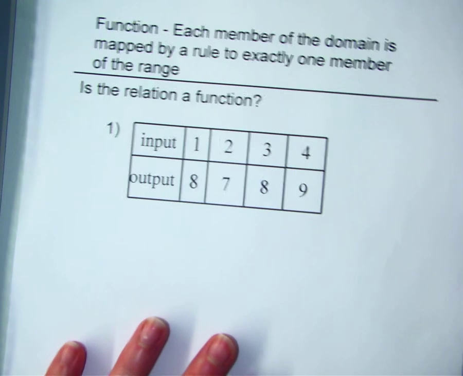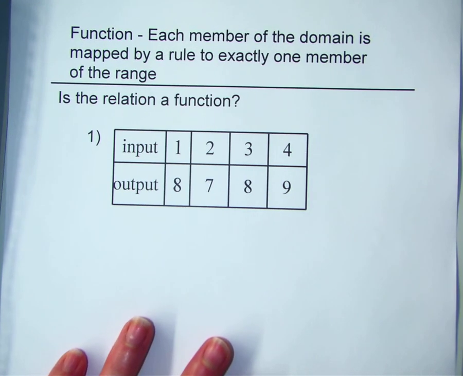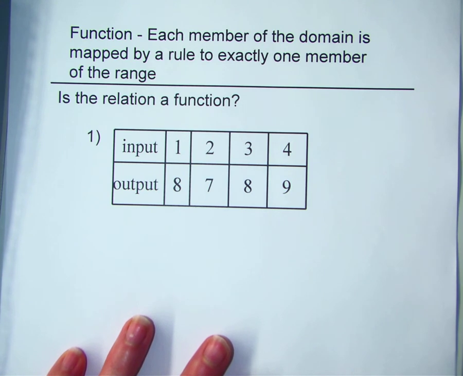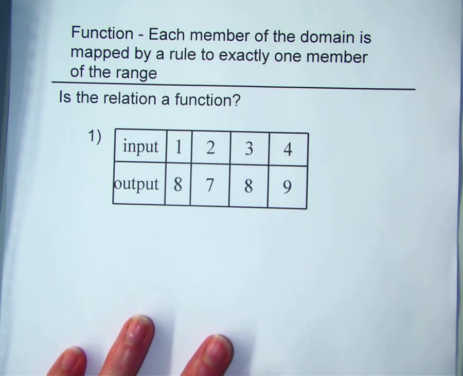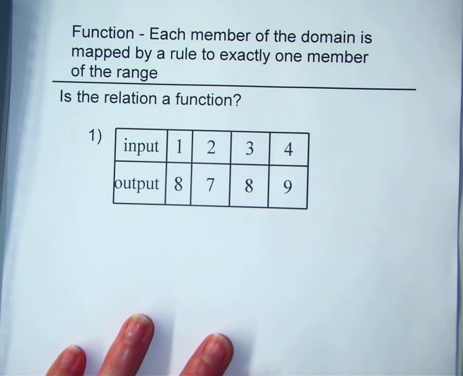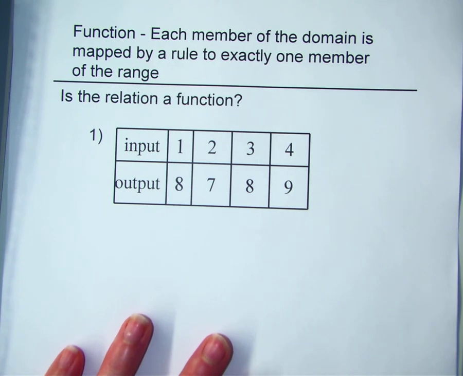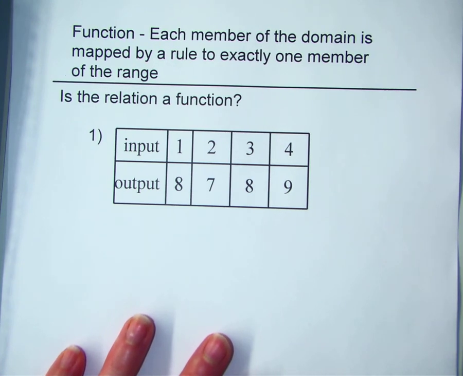Okay, one more definition of a function. Again, if you need to pause the video to write this in your notes, please do so. Also, write the question and copy the table in your notes in your own handwriting. If you need to pause the video, please do so.